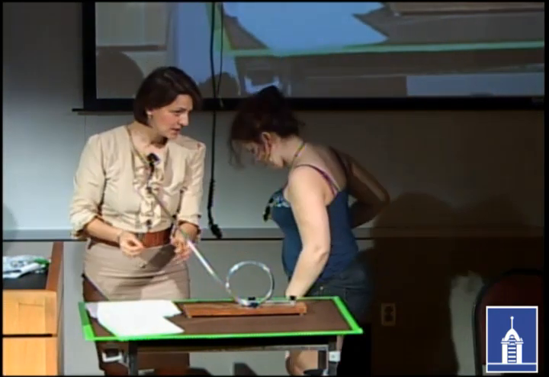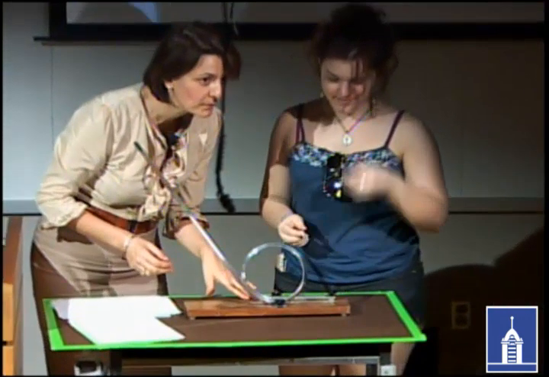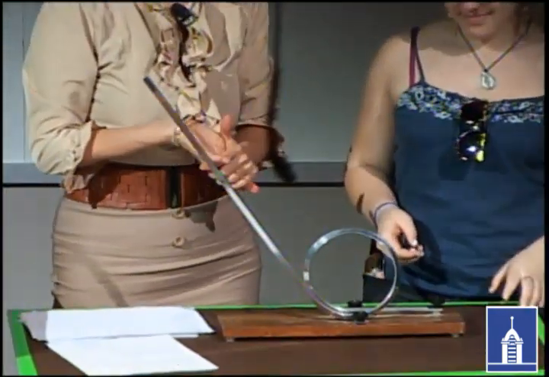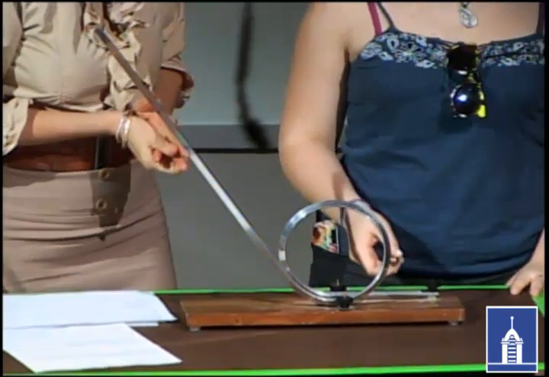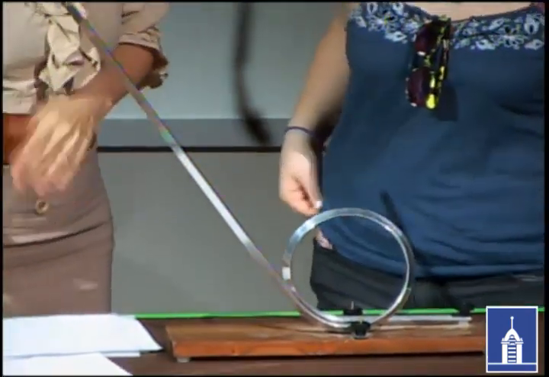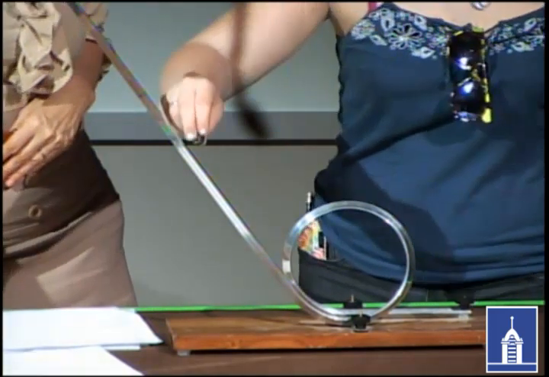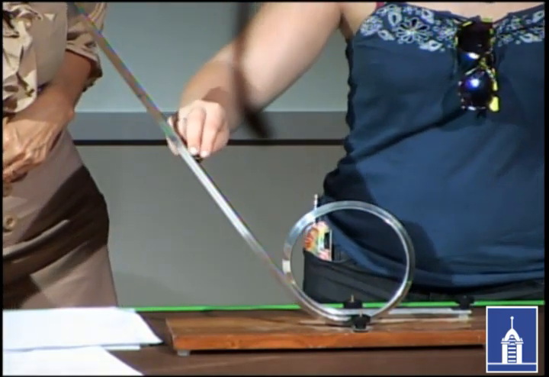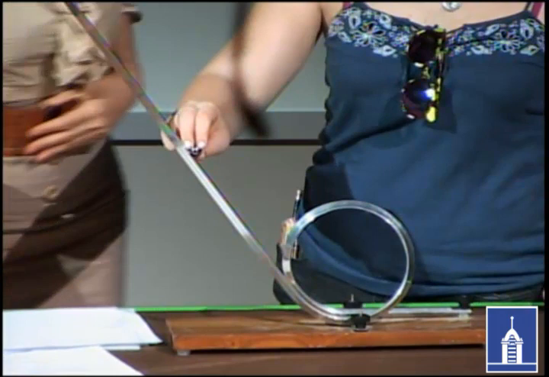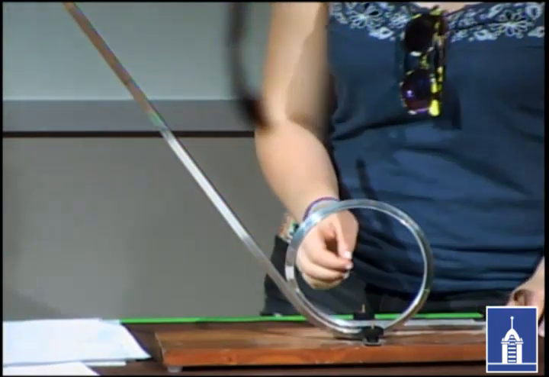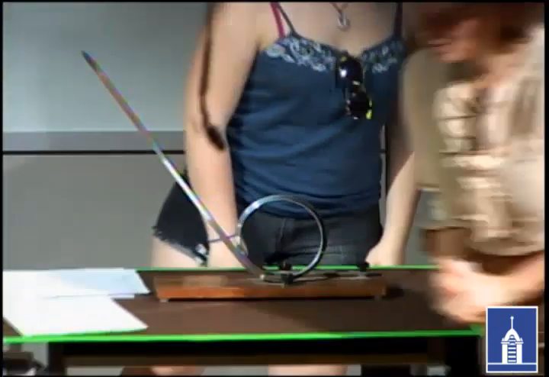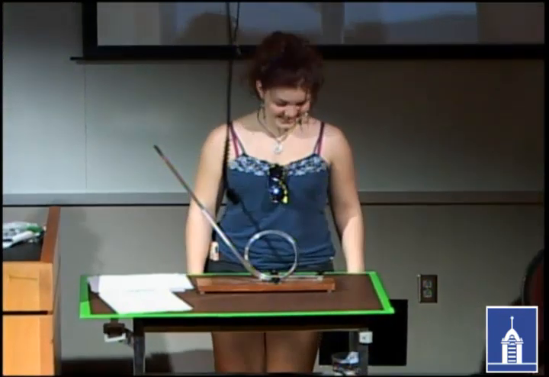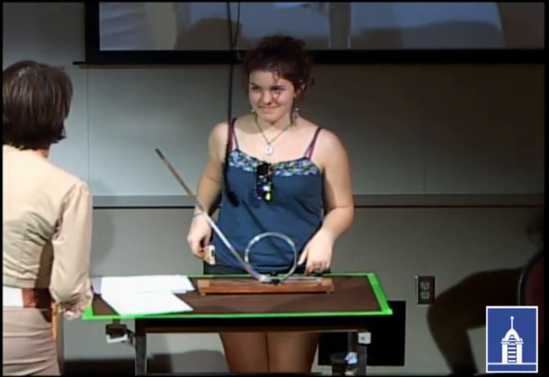So, do you see the shape of this track? What do you think we want the ball to do? I think we want it to go around. To go around, okay. Let's see. First of all, go ahead. Oh, did it go? Nope. Okay. So maybe we can do some calculations, right?